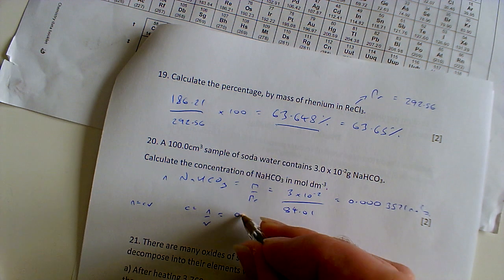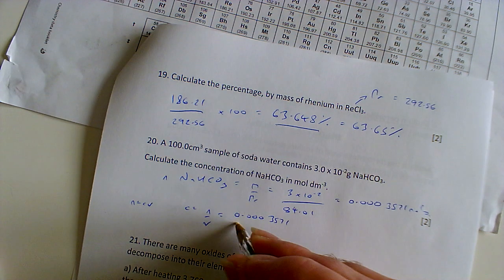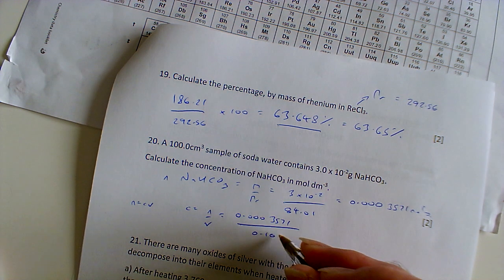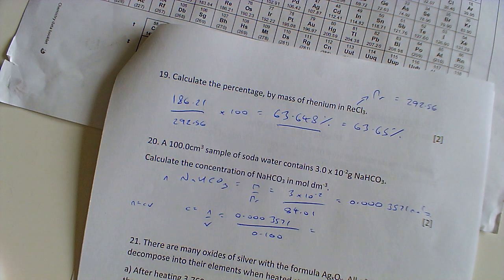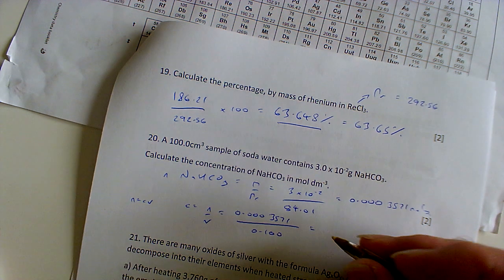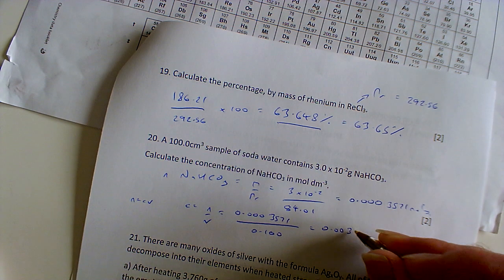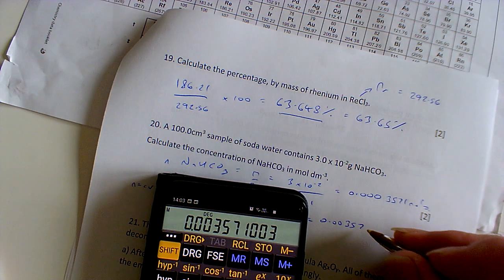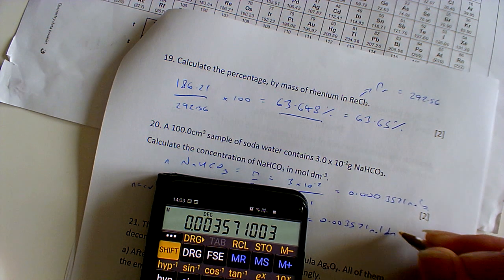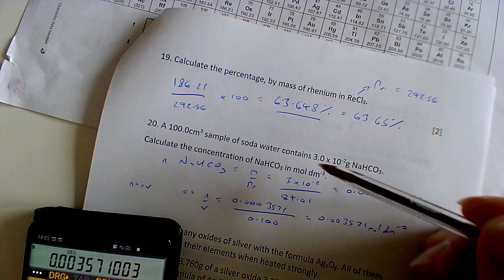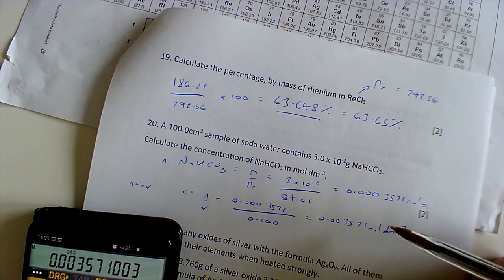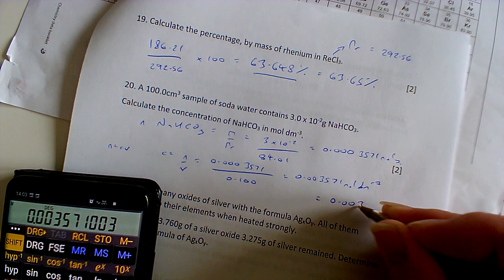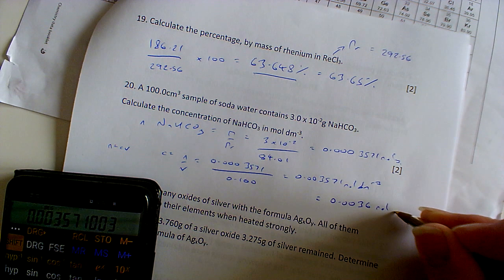So that's my number of moles, 0.000357, divided by my volume in decimeters cubed. So that would be divided by 0.1. So that's 0.00357 and so on moles per decimeter cubed. My least precise data is 2 significant figures, so I suppose I should probably put that to 2 significant figures as well then. So that would be 0.0036 moles per decimeter cubed.